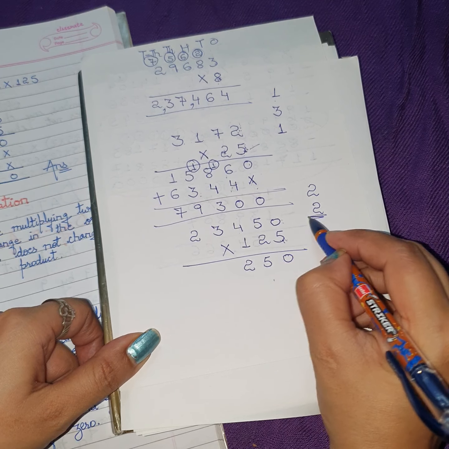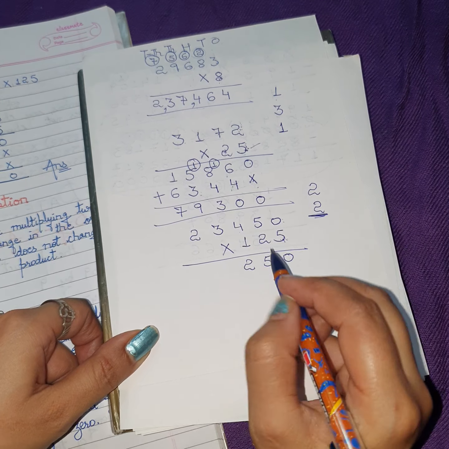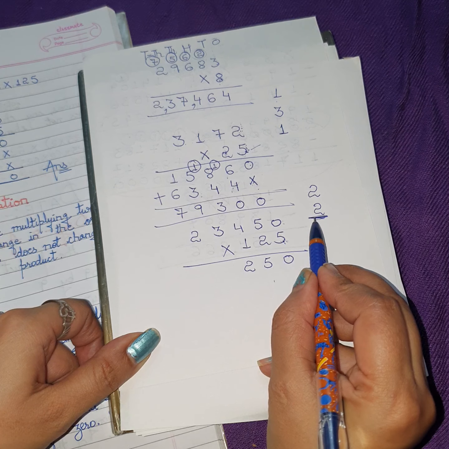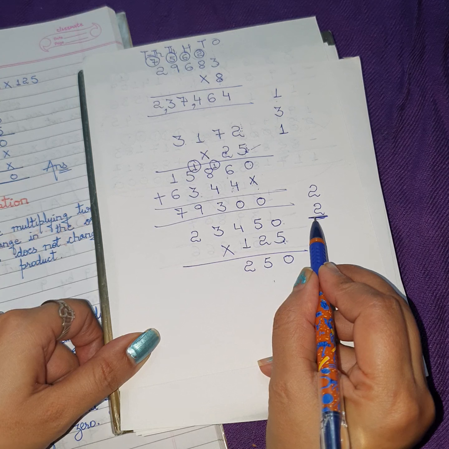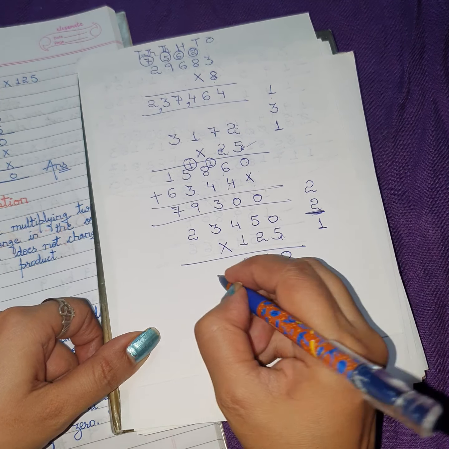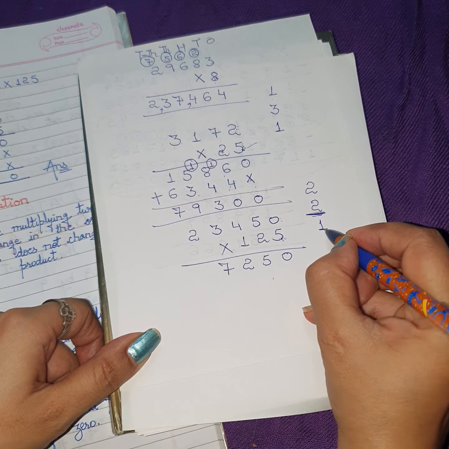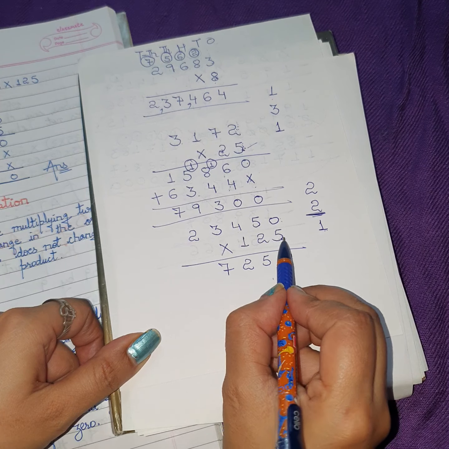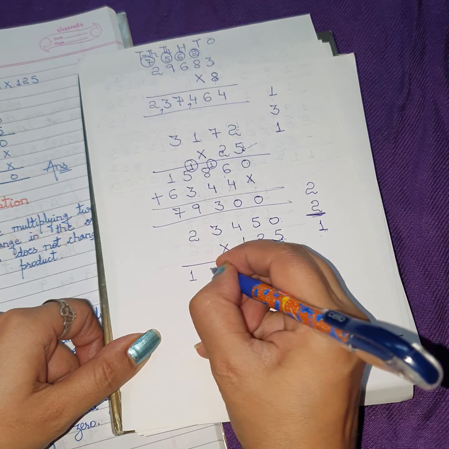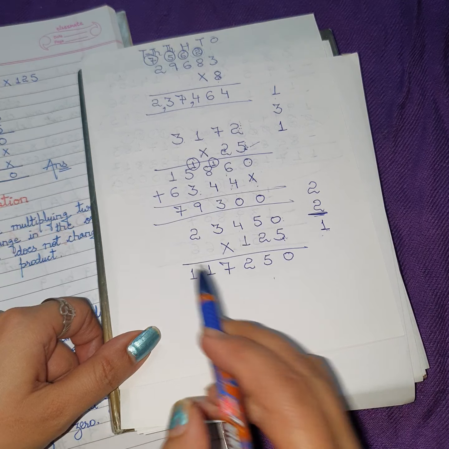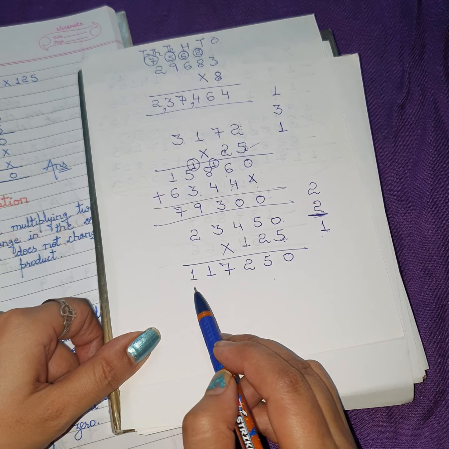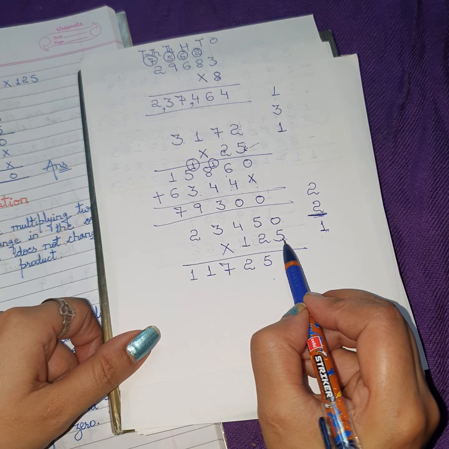Now we have to use this carry over in next. Then 5 into 3, 15 plus this 2, so 15 plus 2 is equal to 17. 17 means 1 carry over and 7 here. Now we have to use this 1 carry over. Now 5 2s are 10 plus 1 is equal to 11. So here it will come complete 11 because no number is here before 2. So complete 11 will come down. Now with 5 we have done the multiplication.